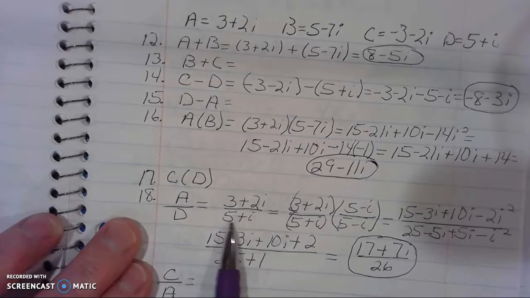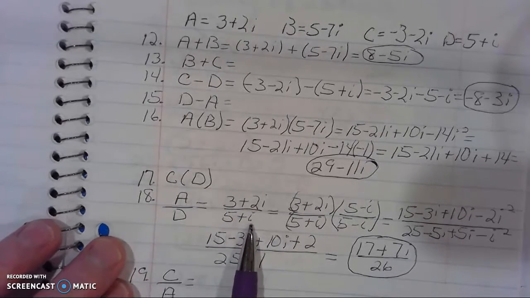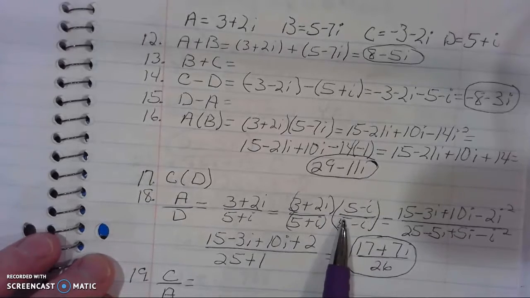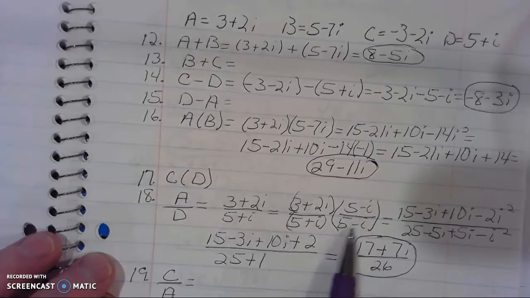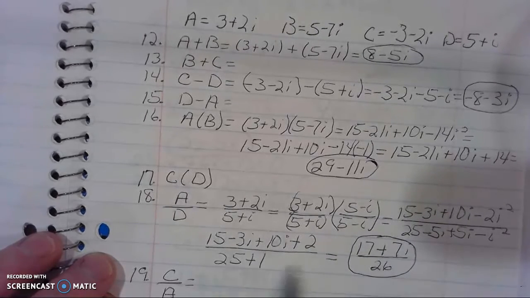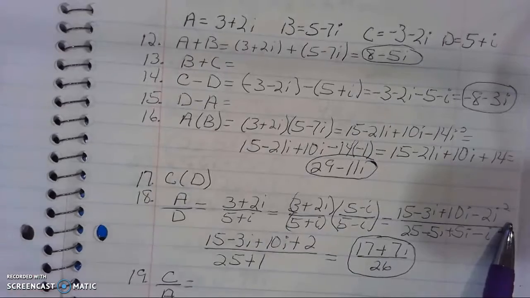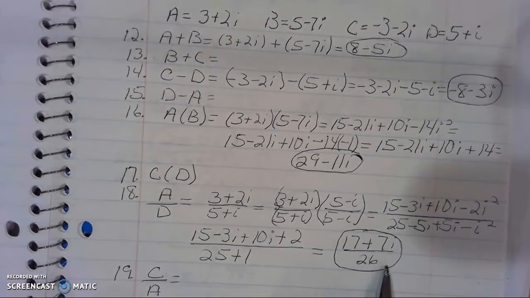3 plus 2i over 5 plus i. We need to get rid of that radical in the denominator. So we multiply by the conjugate of 5 plus i: 5 minus i over 5 minus i. Take this times this. Then we use FOIL. Work it out with FOIL. Remember, i squared is negative 1. So that's going to allow us to simplify. And we get this answer.